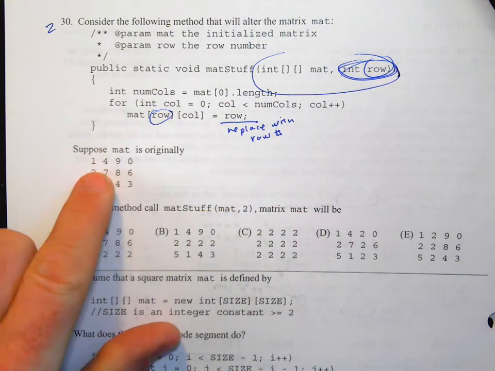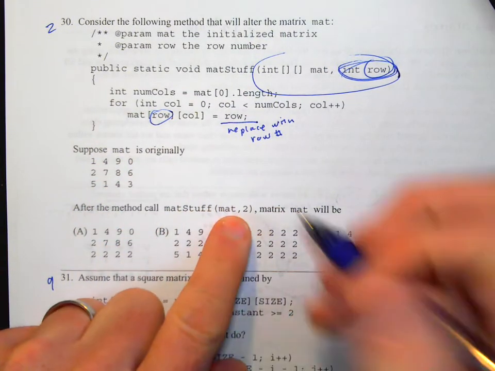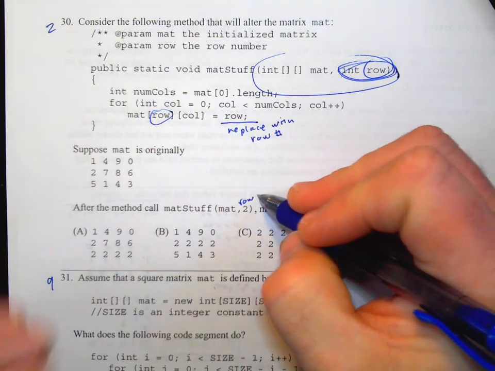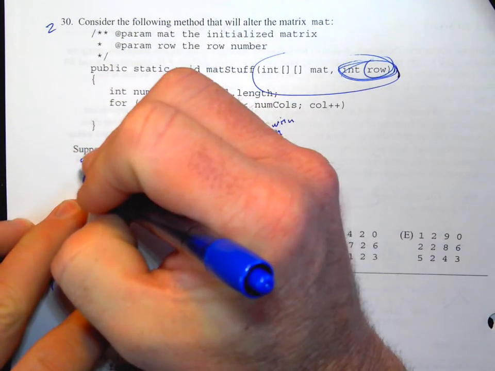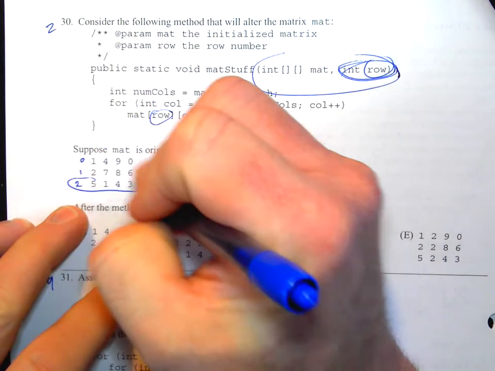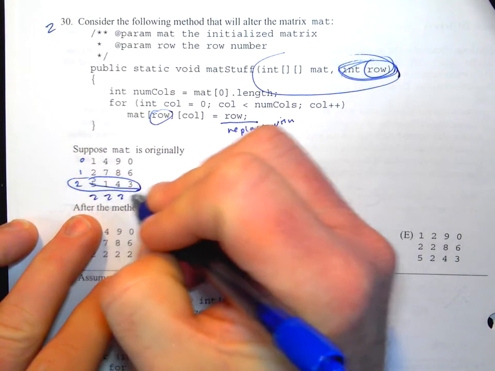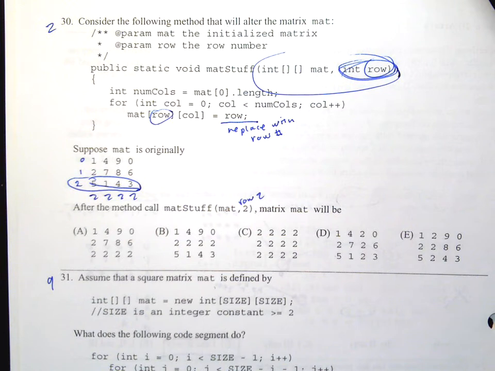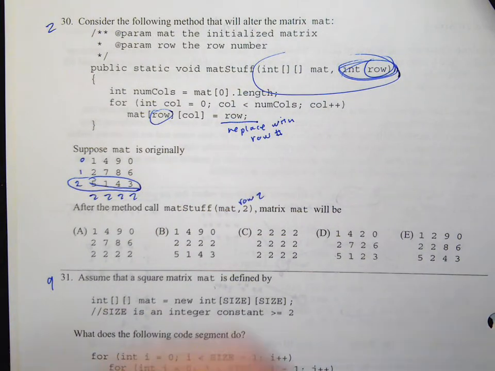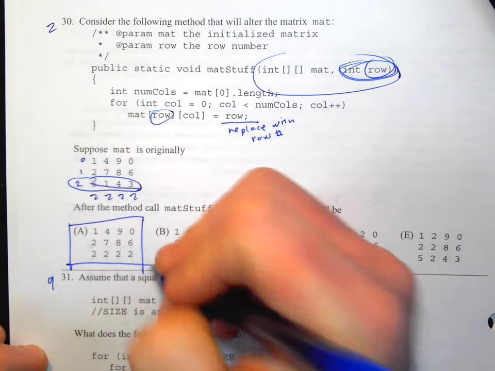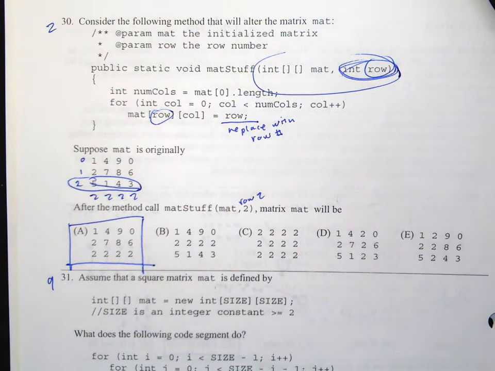So here, this is it originally, method call. So we're looking at row 2. So this is row 0, 1, and 2. And so it's going to do this row, and it's going to replace them all with 2s. So you're going to get 2, 2, 2, 2. That's my prediction. So we're looking for 149, 2786, 2222. So that's answer A. And that is it.